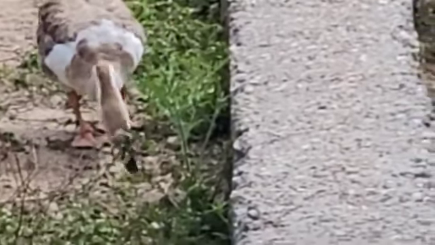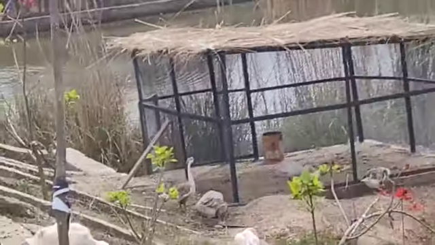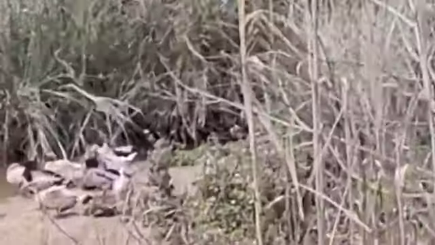And you see, they are eating some berries and roots beside the water body. Otherwise, inside the water body, they will also forage on water animals, copepods, crustaceans, insect larvae, etc.